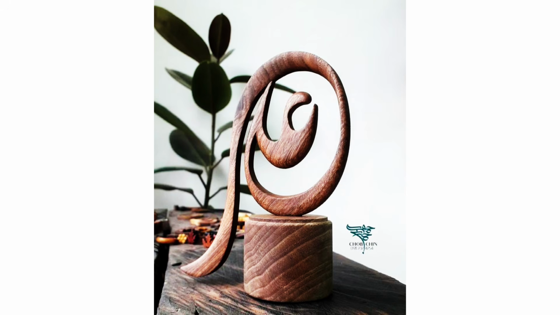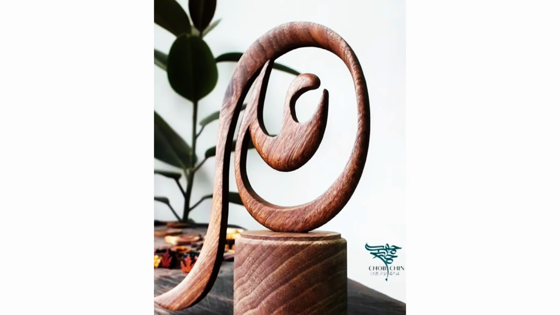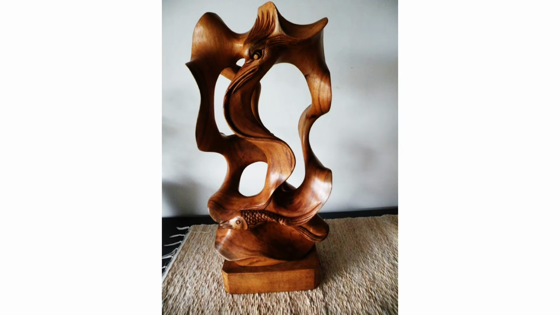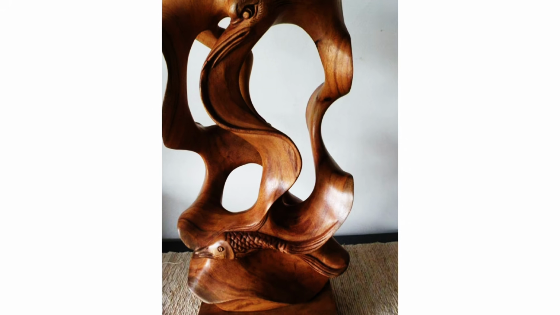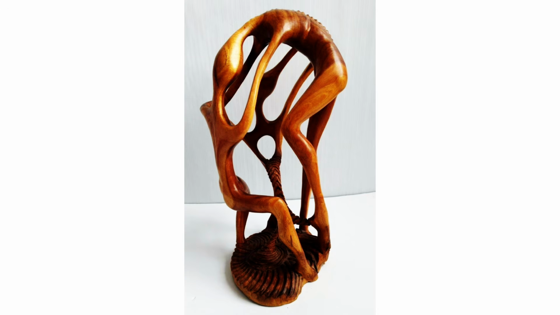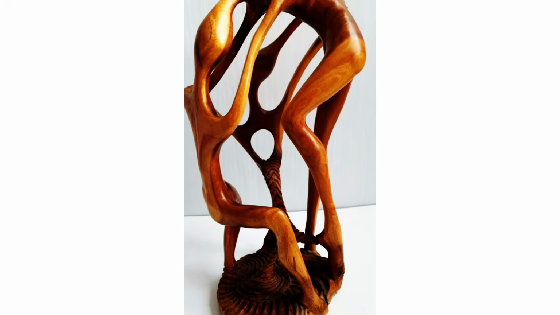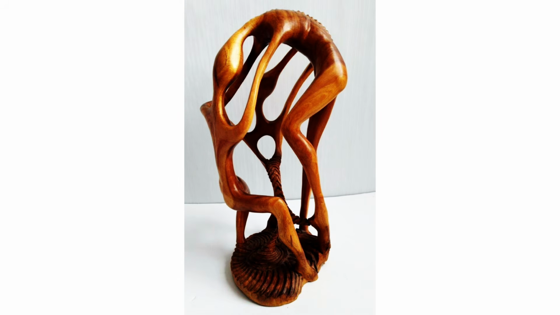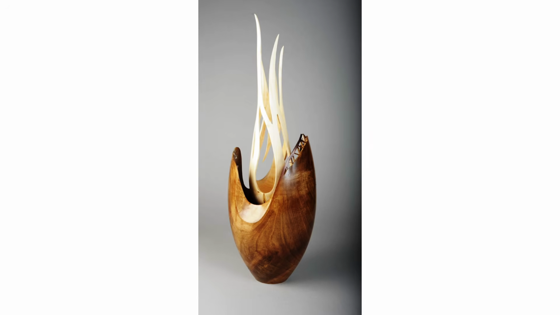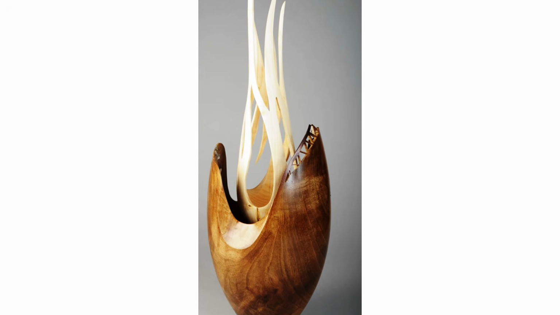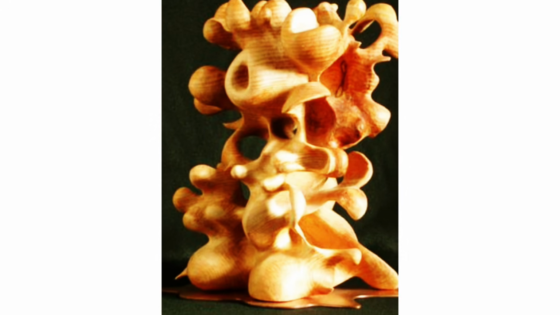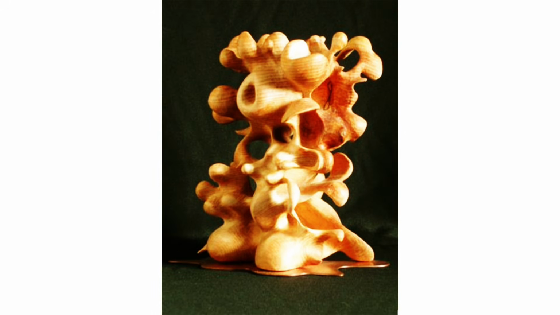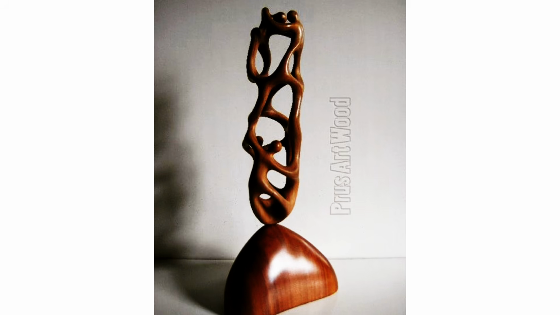Wood abstract sculpture is more than carving shapes. It is about discovering what lies within, both in the material and within ourselves. It teaches patience, it encourages creativity, and it reminds us that beauty does not need to be perfect to be powerful.